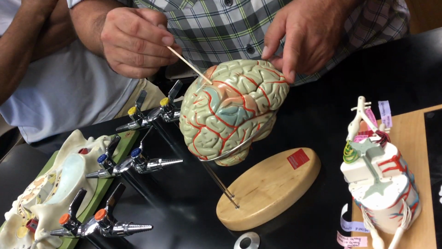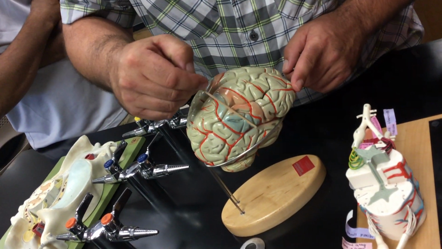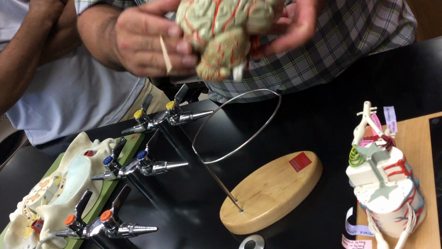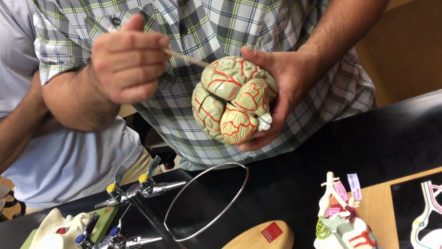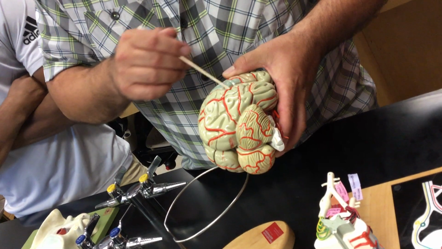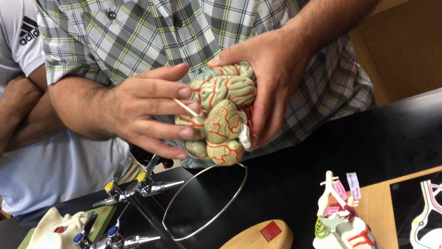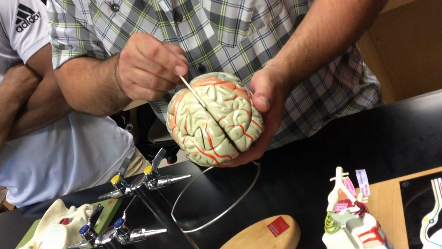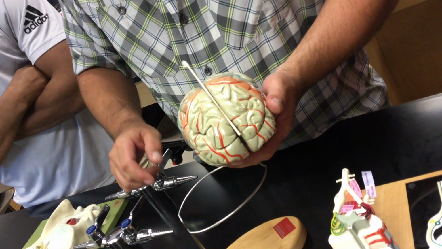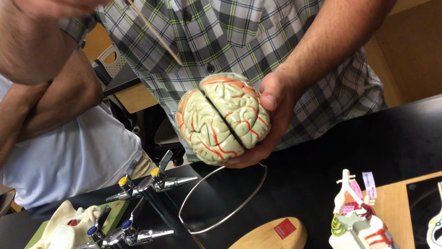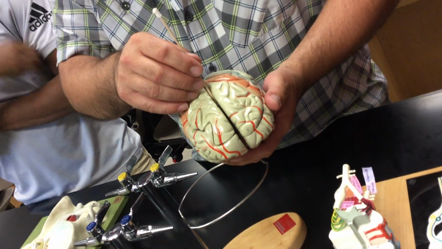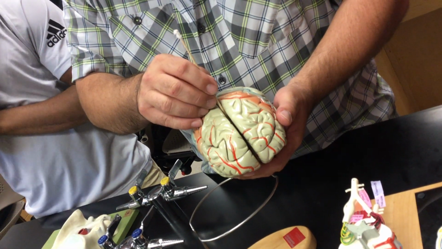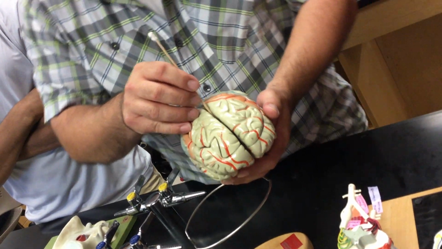and parietal lobe separated by the central sulcus. In the back, we find our occipital lobe, and most lateral, we have a temporal lobe. The left and right cerebral hemispheres are separated from one another by this longitudinal fissure, into which sits an extension of the dura mater known as the falx cerebri.